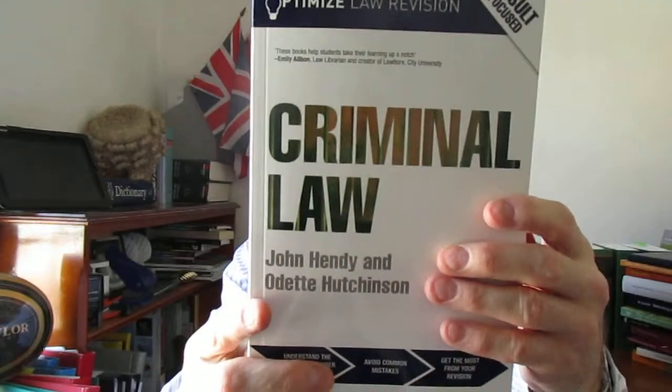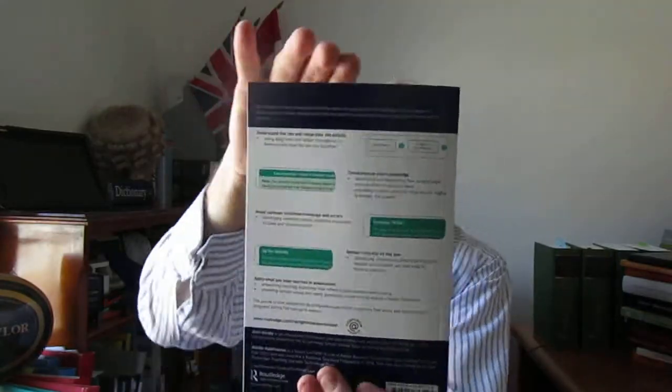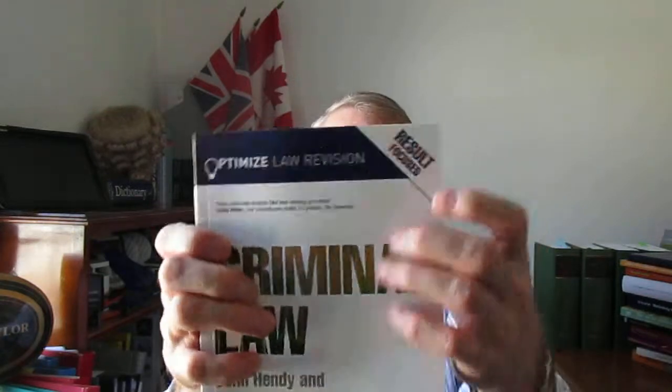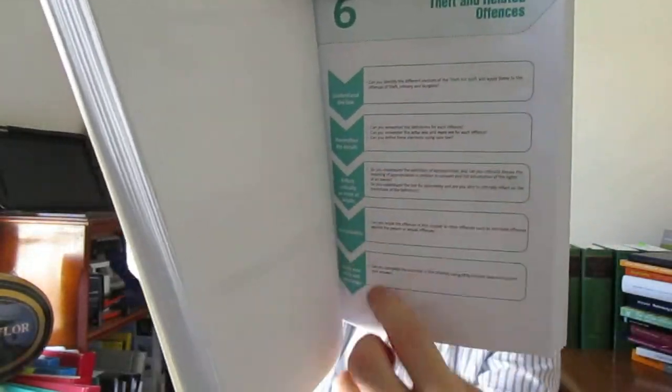It's a paperback. It's not a big book at all. There's the spine and then there's the back. There are lots of instructions about how to use it. It's result focused, as they say in the top corner there. There is an index at the back which you can see. And then if we just go into the book itself, there's a chapter on theft. And you've got a nice index at the front, very simple index to try and make it very easy.